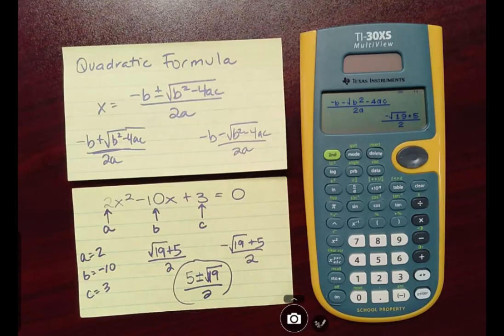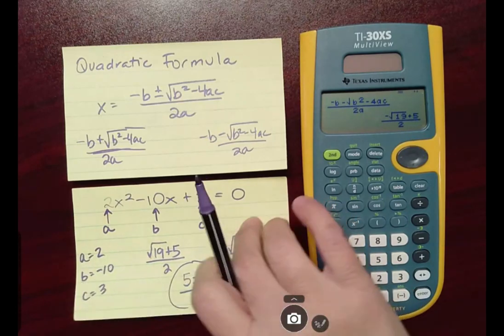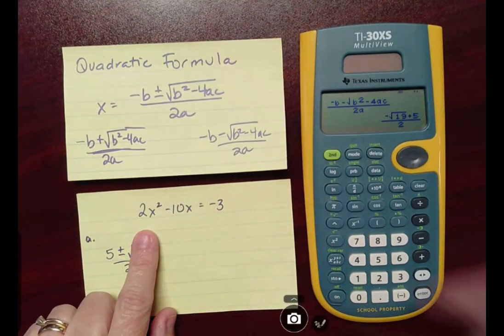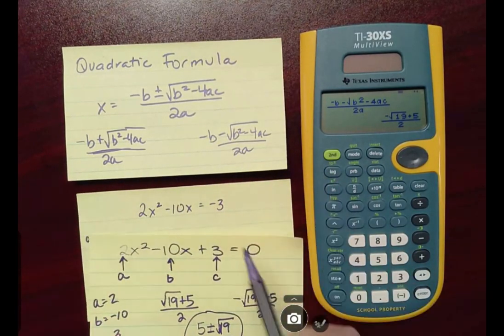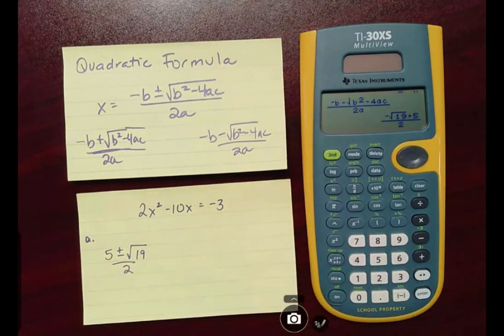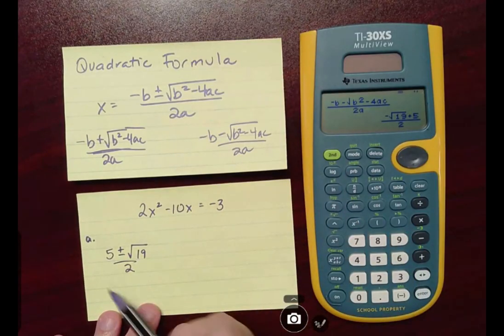So that's one way. You can actually store A, B, and C, type in the quadratic formula, and go at it with that strategy. The other way, which I like even better, is let's suppose that here's the same equation, almost. It's just got my 3 on this side instead of over here, but same equation, and here's my answer, and this is answer choice A.